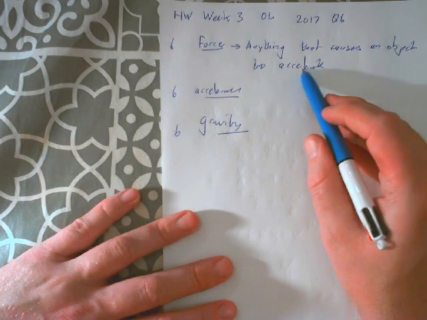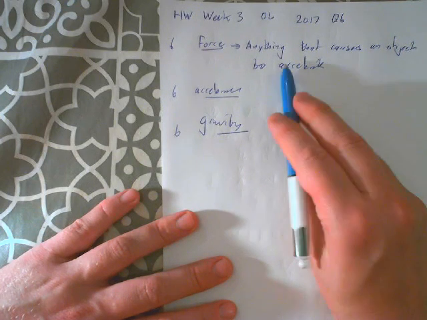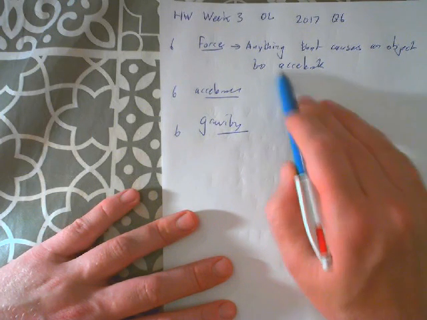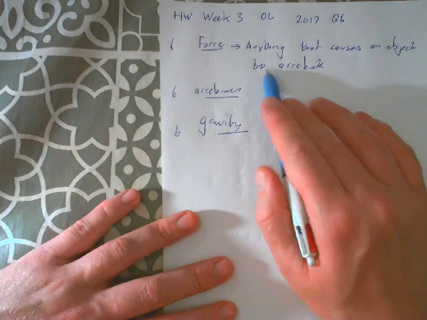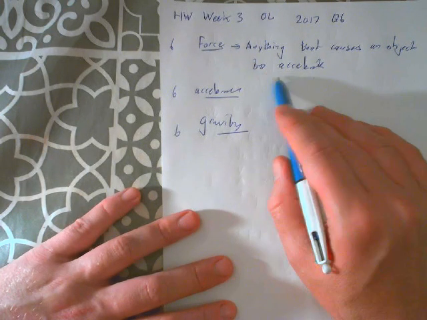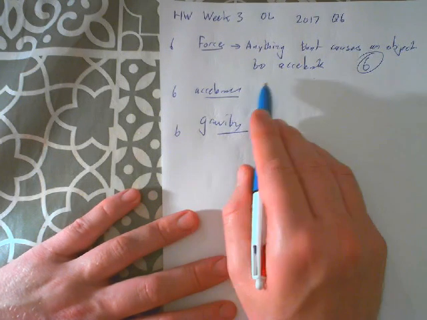They mean the same thing in physics. So acceleration could be in one direction or another. It's going to cause something to either increase or decrease its velocity, including changing direction. So force is anything that causes an object to accelerate. 6 marks for that.